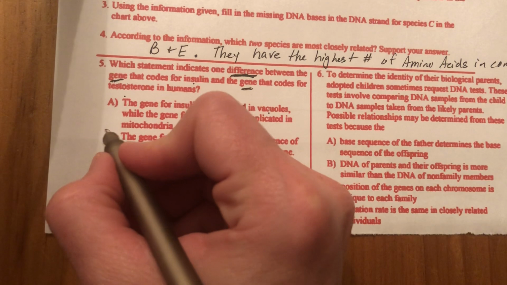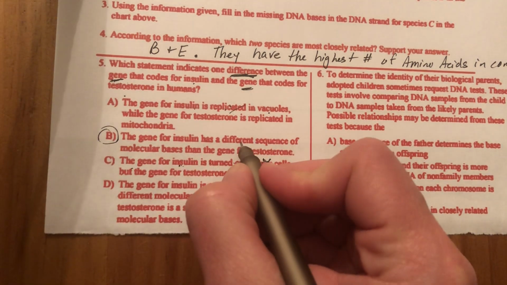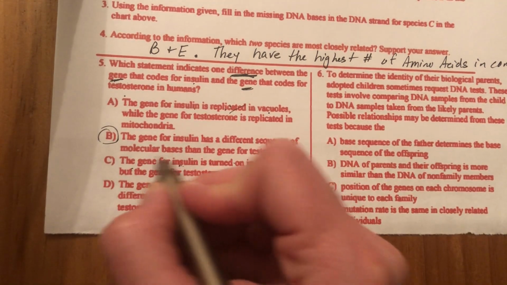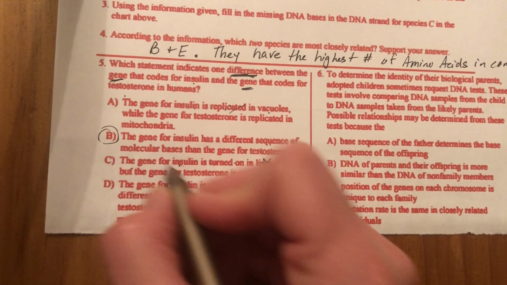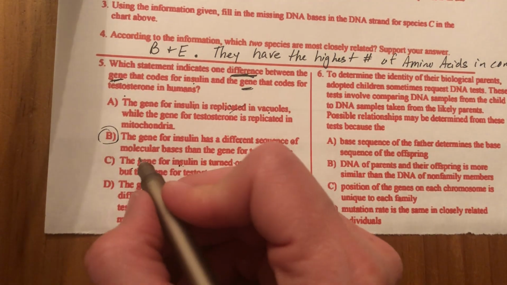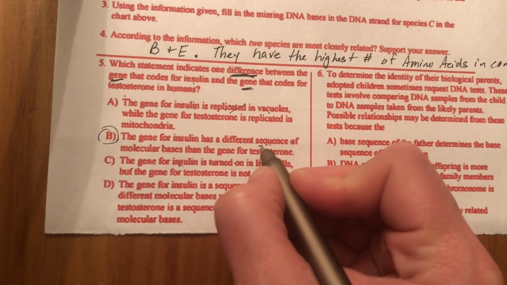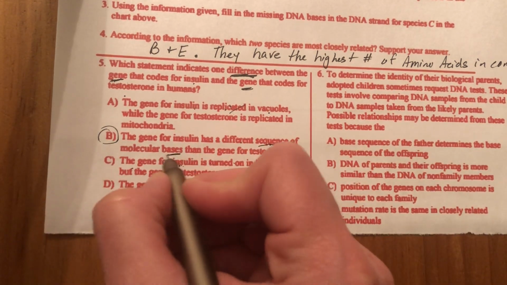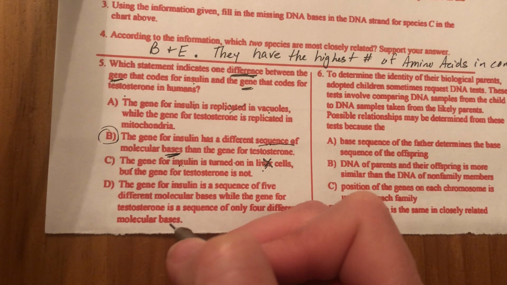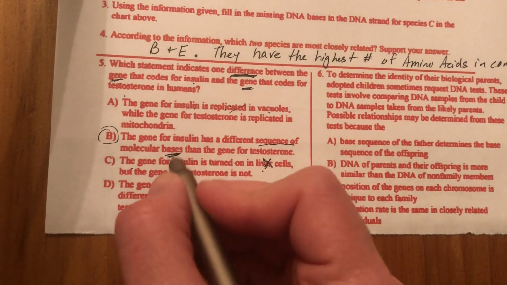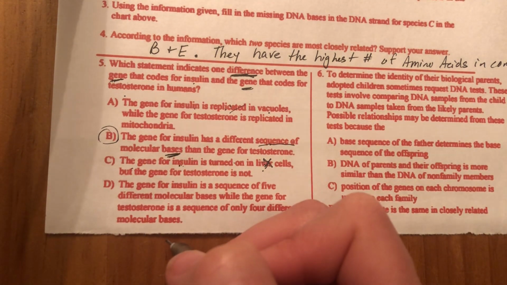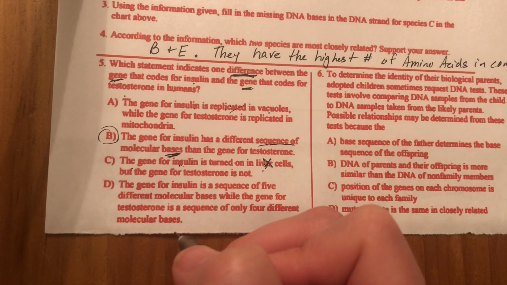Okay, so going back to B, the gene for insulin has a different sequence of molecular bases. That's what makes genes different, is the order of the GATC. That's what they're talking about here. The sequence of bases. The bases are A's, T's, C's, and G's. So it's the sequence of those that makes one gene different from another. That's what it is, okay?